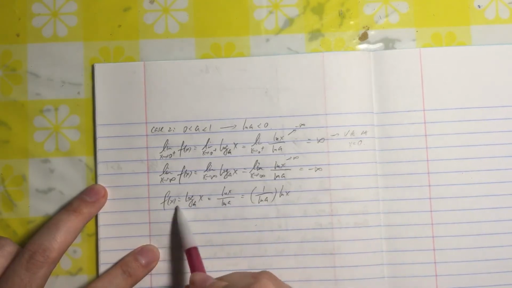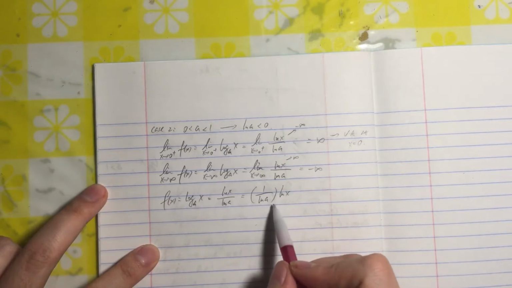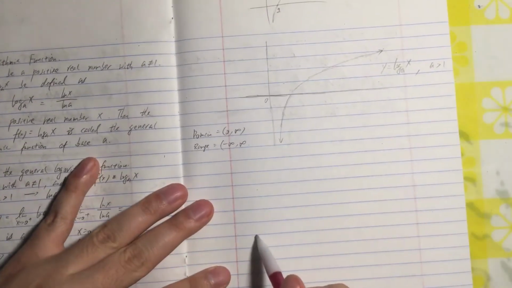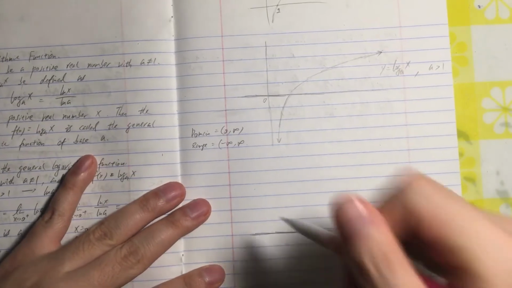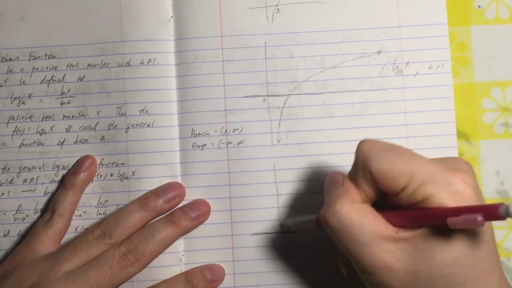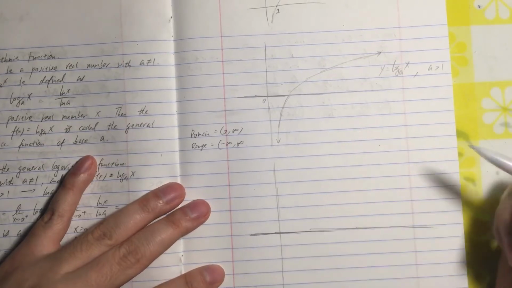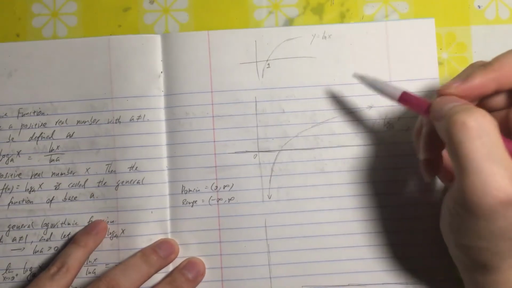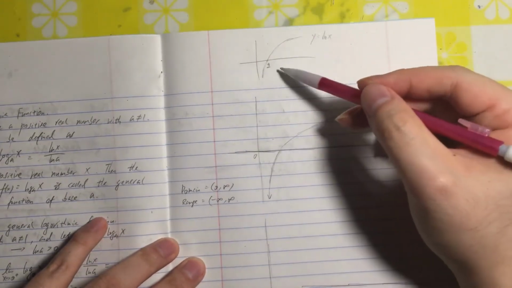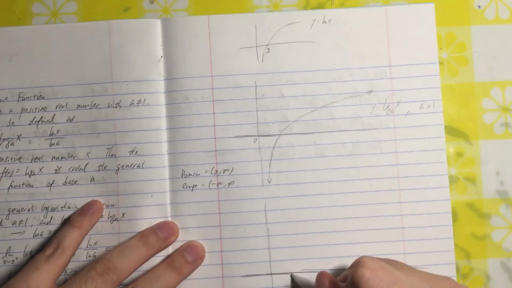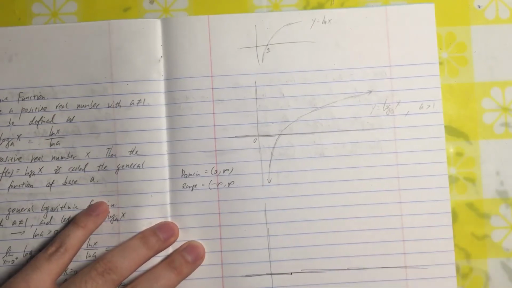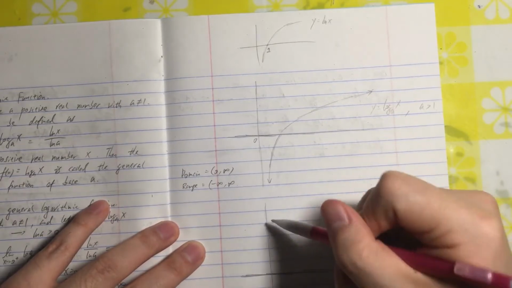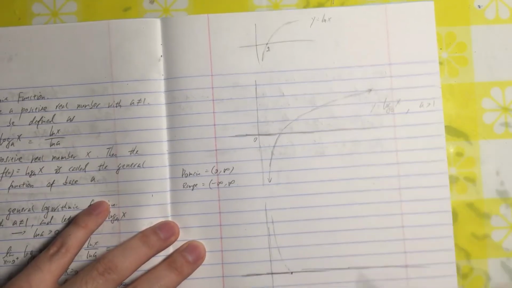So here, function f equals a negative constant times ln of x. Let me sketch the graph here. Since f of x equals a negative constant times the natural logarithmic function, I first of all flip the graph over the x-axis. Then shrink or stretch the graph by the factor of negative 1 over ln of a. So the graph looks like this.